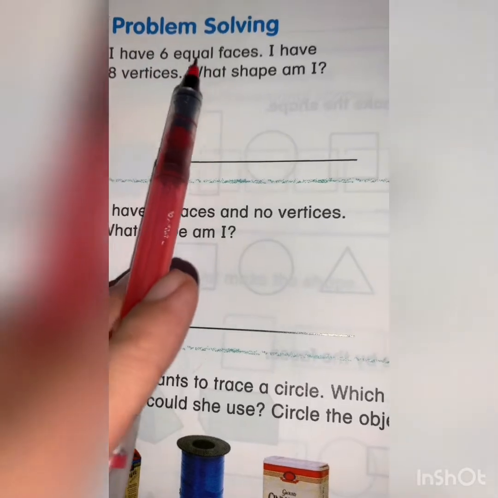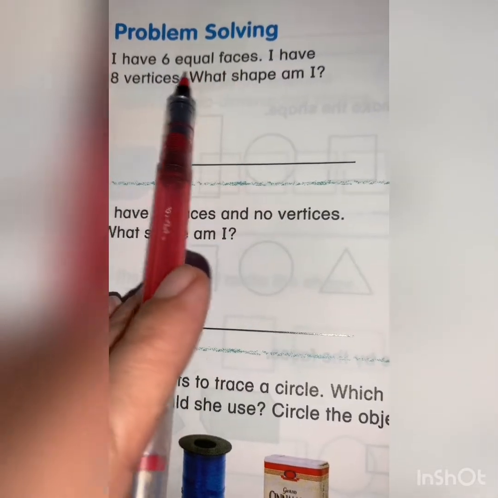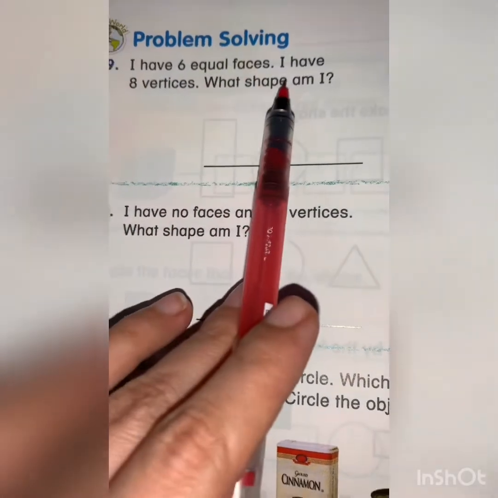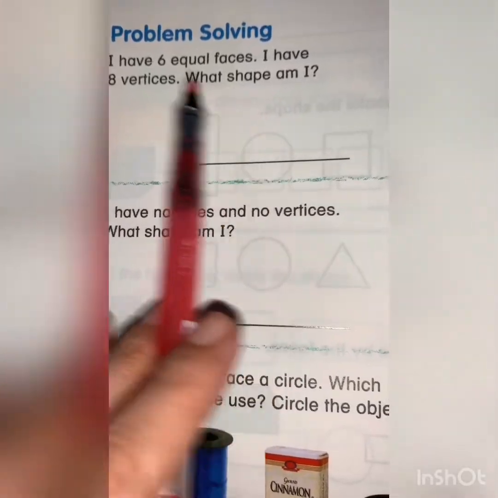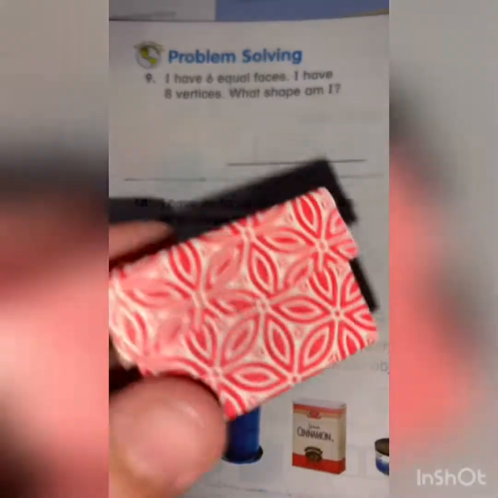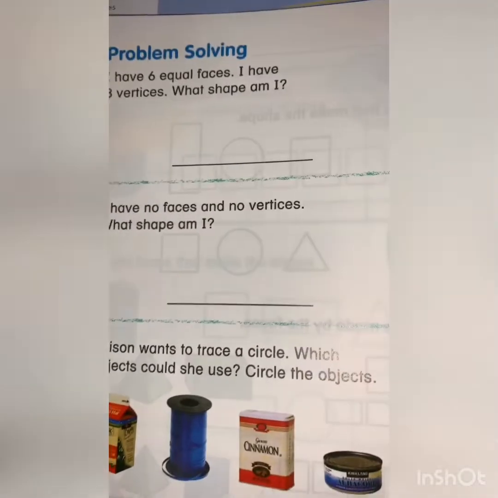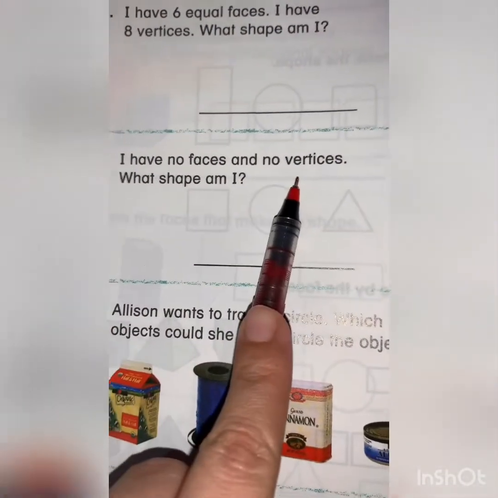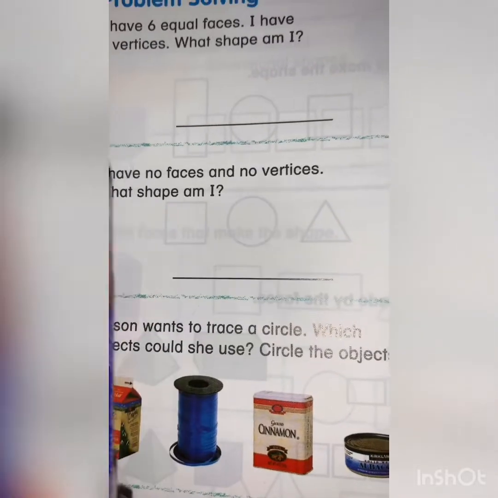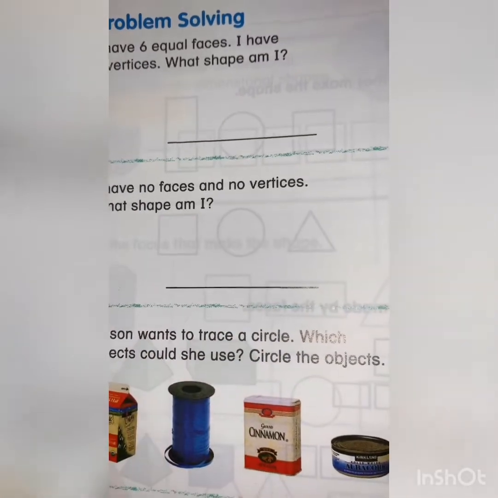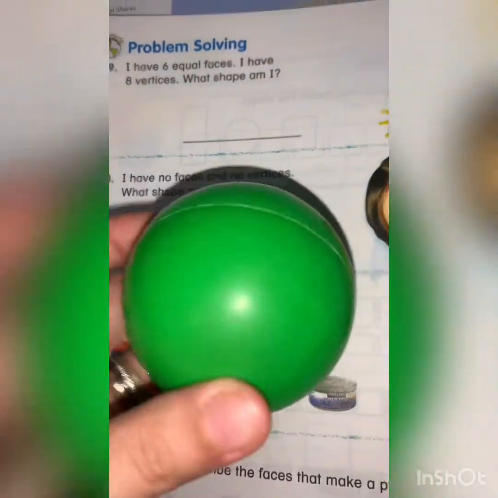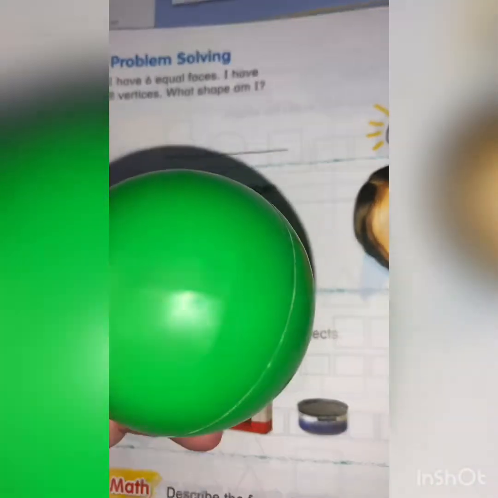I have 6 equal faces, equal, remember, equal faces, and I have 8 vertices. So what shape am I? For sure it will be our, yes, cube. 10, I have no faces, no vertices. What shape am I? Let's remember which shape has 0 of everything. What is it? Yes, it's our sphere.